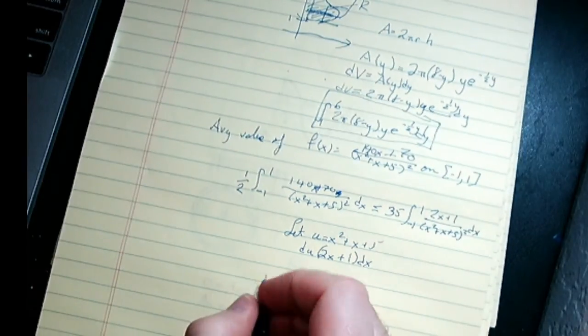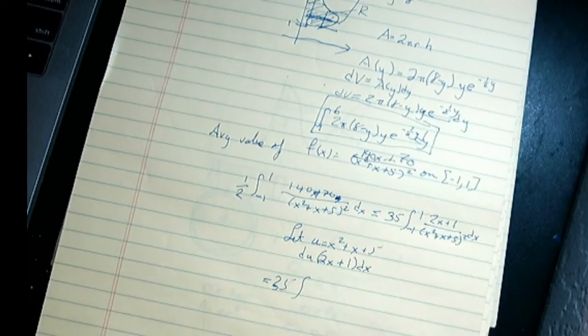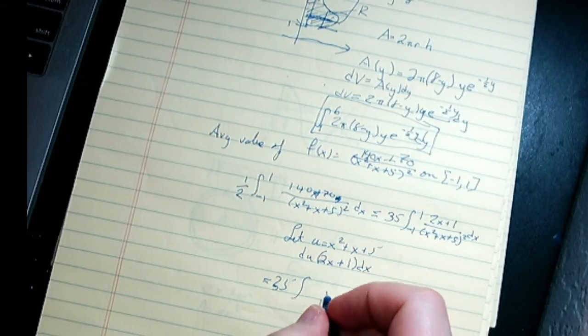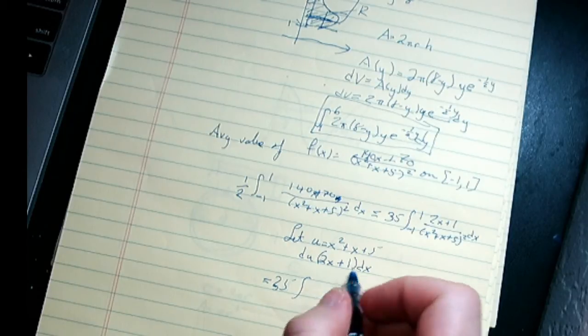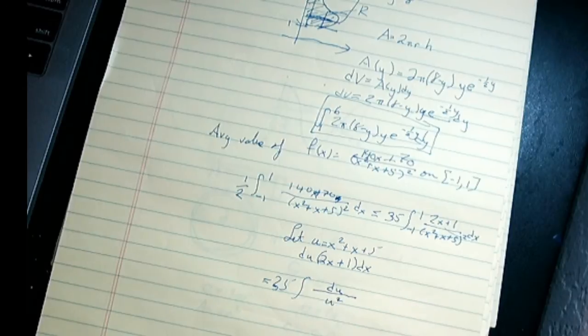Now, doing our substitution, this gives us 35 times the integral, and I'm going to figure out the limits in a minute. This thing on top is just my du over u squared. Now I have to figure out the limits, and there are 2 possibilities here. One is that we do this integral, then back substitute and plug 1 and minus 1 in again. The other possibility is we just see what happens when you plug minus 1 and 1 in here.